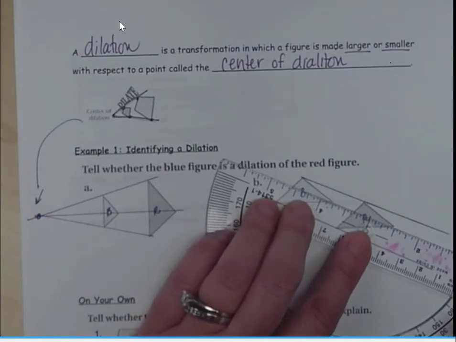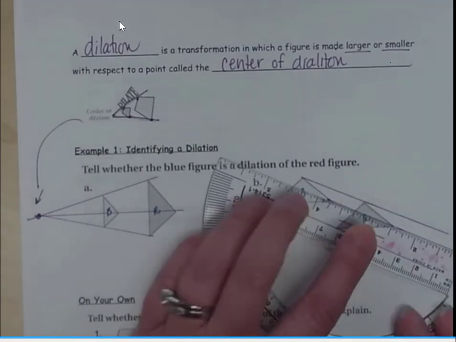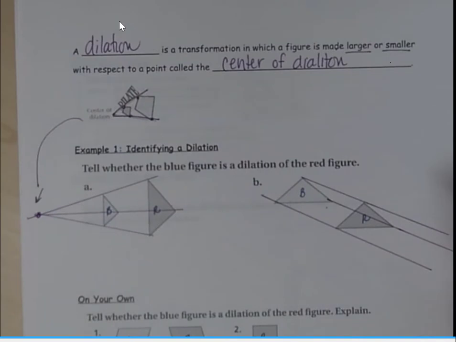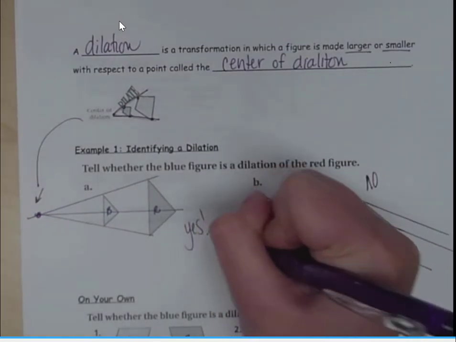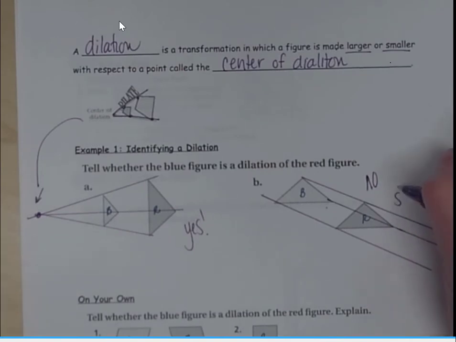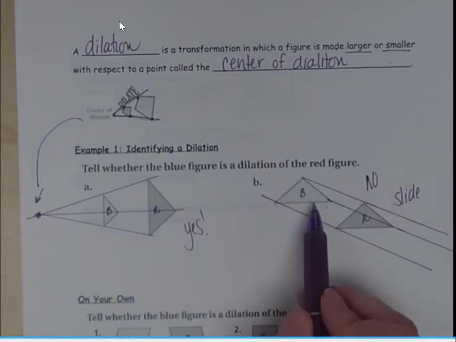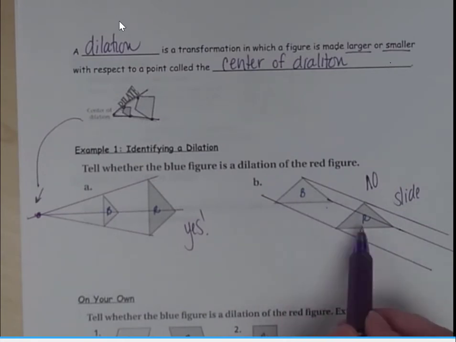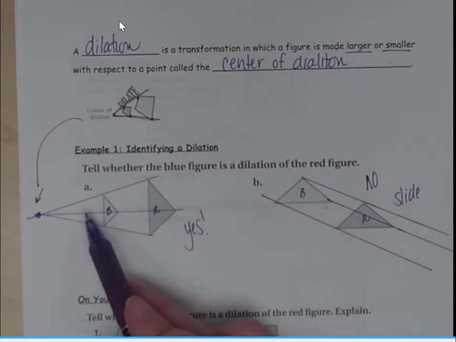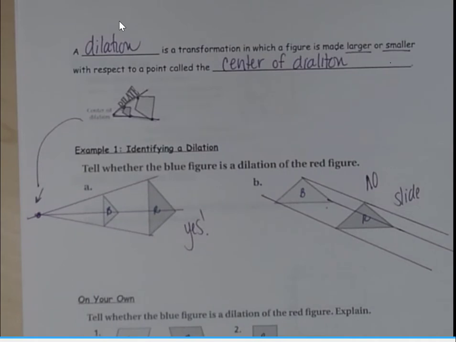Now if I look here, of course I can connect my points here, but these are not coming together in a point. So this is a no, this one was a yes. This is actually a slide. I'm just moving it this way. You'll see how if I connect those corresponding points, I don't get a center of dilation.